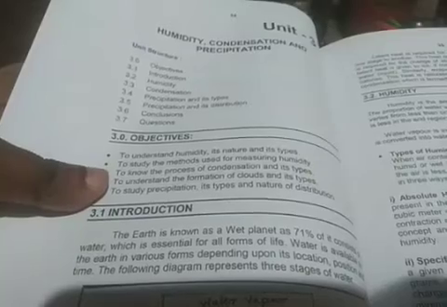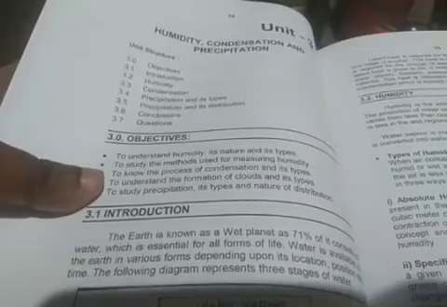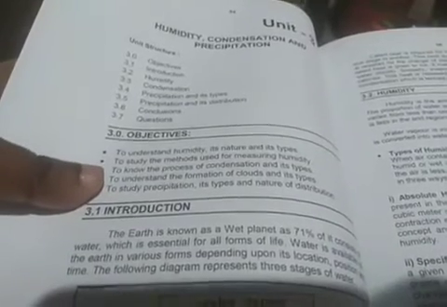Page number 34. Unit 3. Humidity, condensation and precipitation. Unit structure: 3.0 Objective, 3.1 Introduction, 3.2 Humidity, 3.3 Condensation, 3.4 Precipitation and its types, 3.5 Precipitation and its distribution, 3.6 Conclusions, 3.7 Questions.